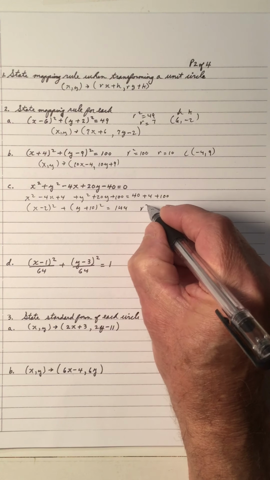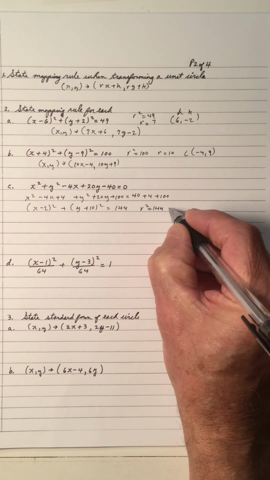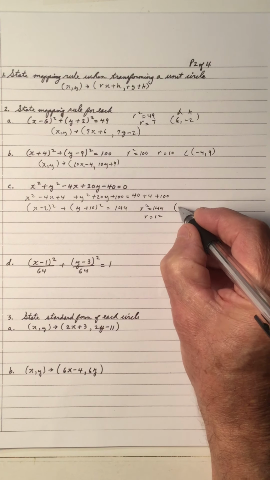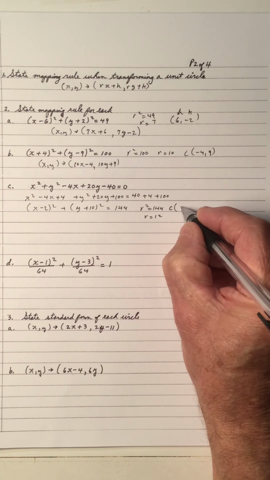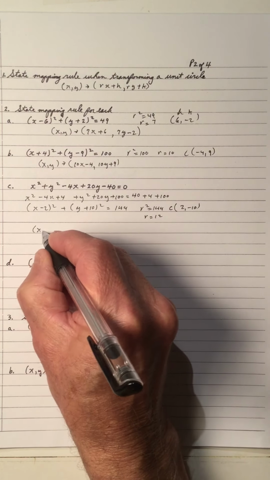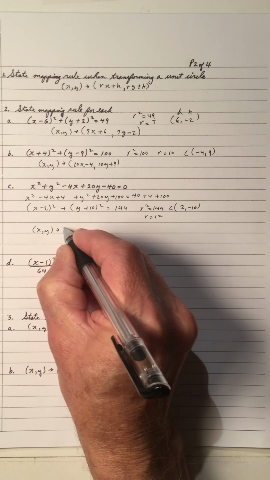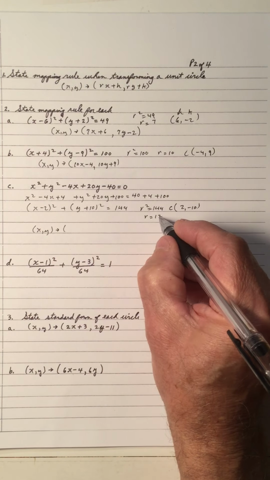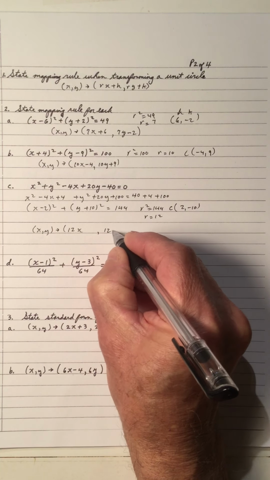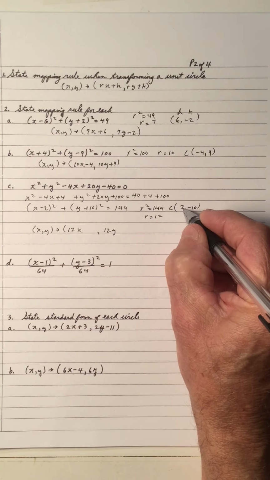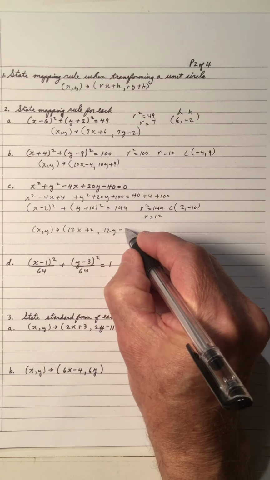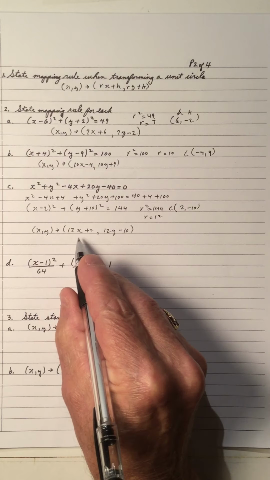And again, r squared is 144. So r becomes the square root of 144, which is 12. And the center is 2, negative 10. So the mapping rule is x comma y. And the radius is 12, so it's a 12x, comma, 12y. And the center x is 2, so it's a plus 2. And y is a minus 10. So this is the mapping rule.